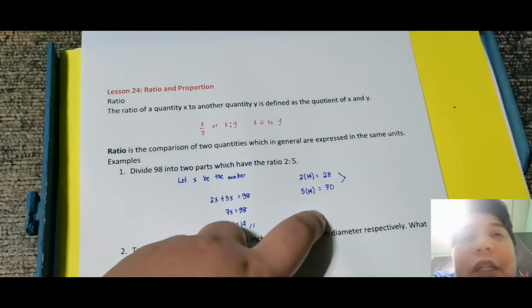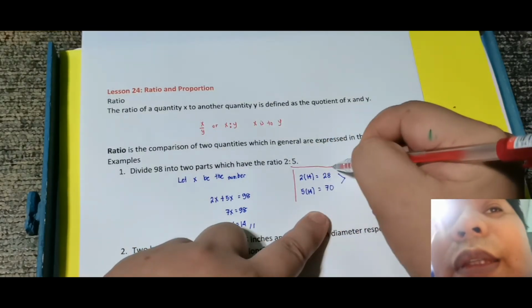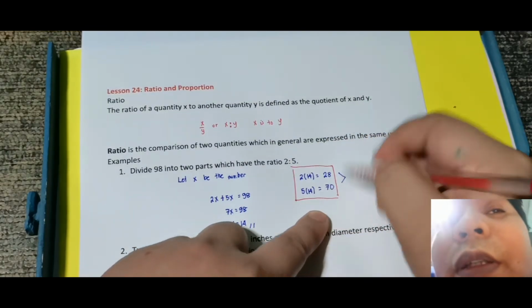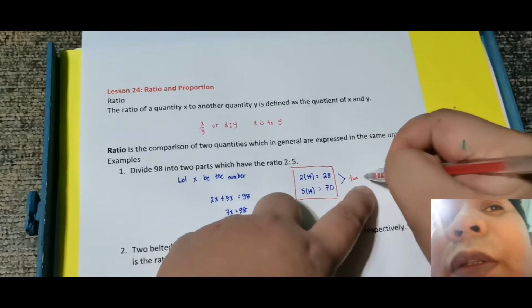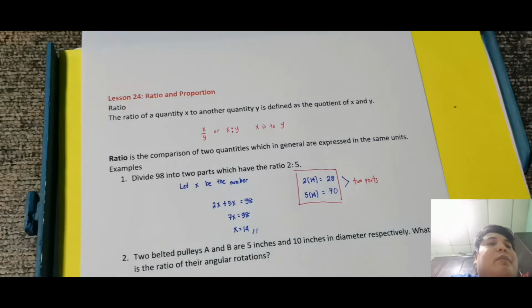So therefore, ito yung ating sagot. Ito yung dalawang part niya. Two parts na ang sum is 98. So na-divide ko siya. Tapos yung ratio niyan, 28 over 70 or 28 is to 70. Pag sinimplify mo, 2:5. Tama lang.